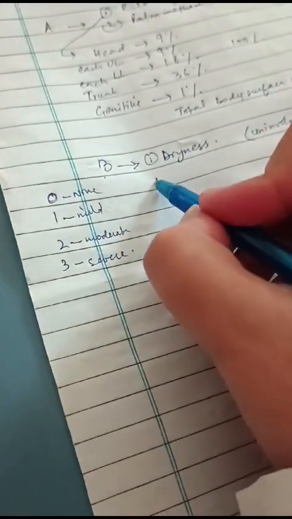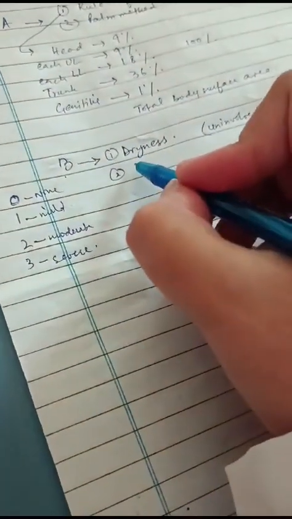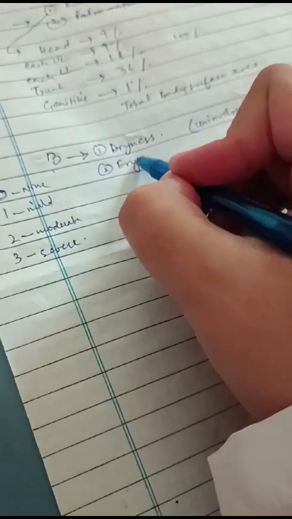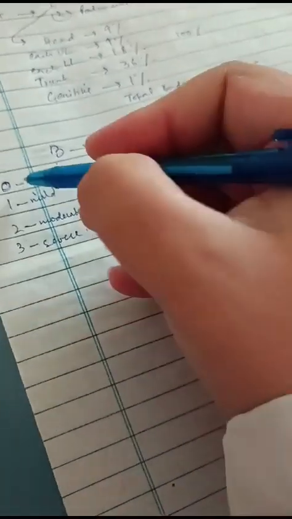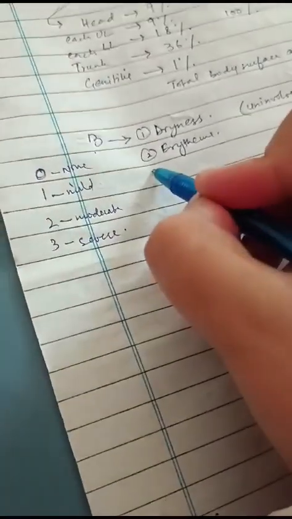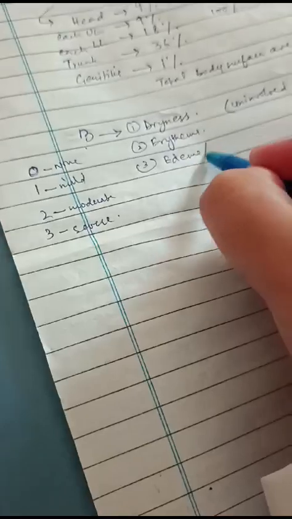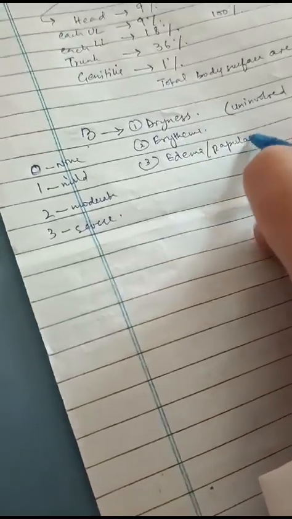After dryness, we will come to the areas that are involved by the eczema. Here, firstly, we will see erythema. We will again score it according to this scoring. Then we will look for edema or papulation.